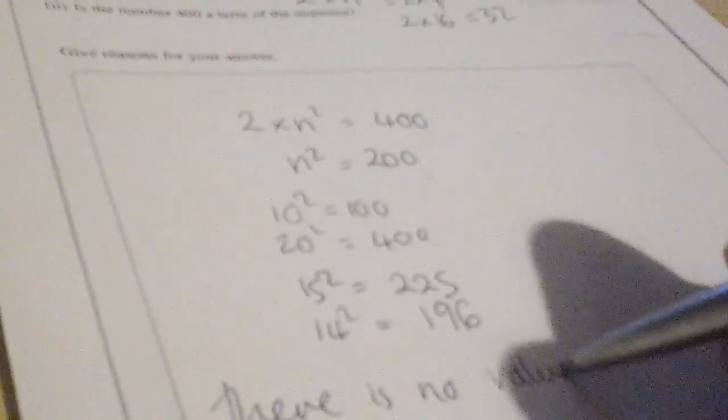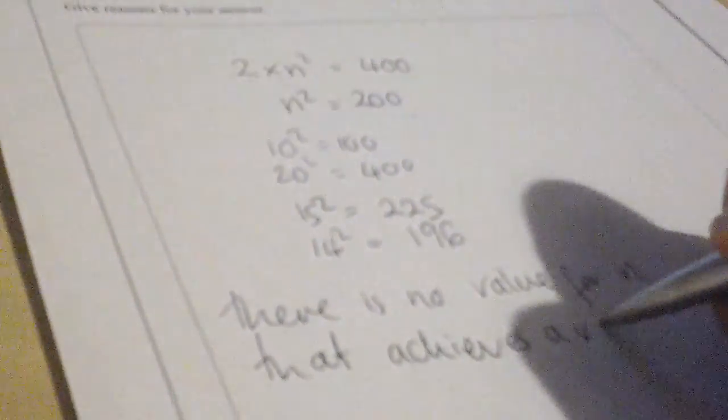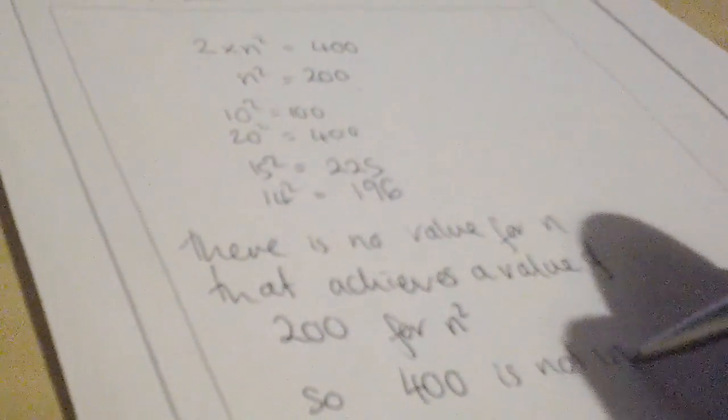So there is no value for n that achieves a value of 200 for n squared. So 400 is not in the sequence.